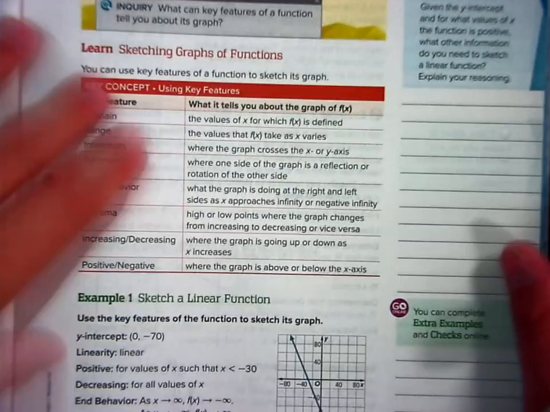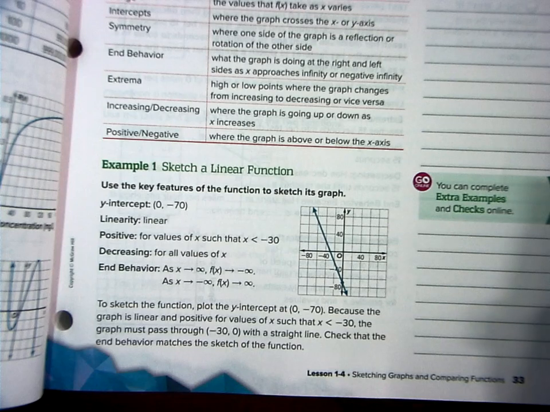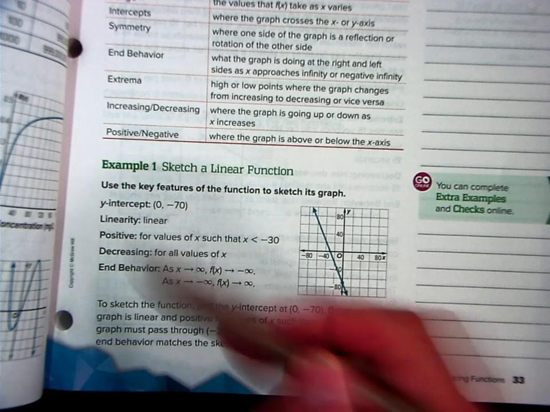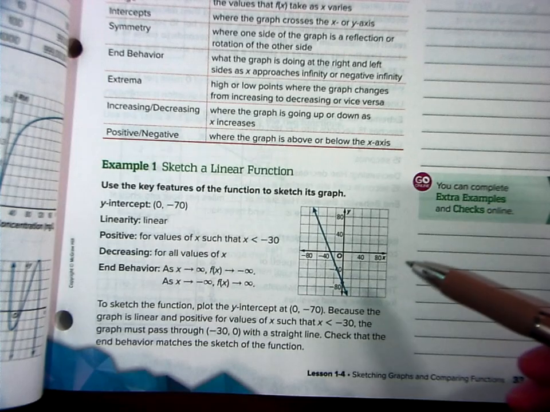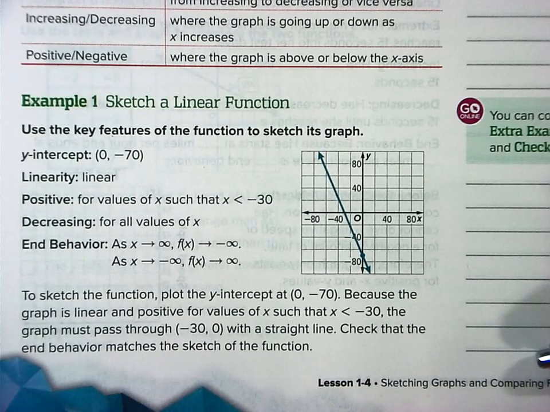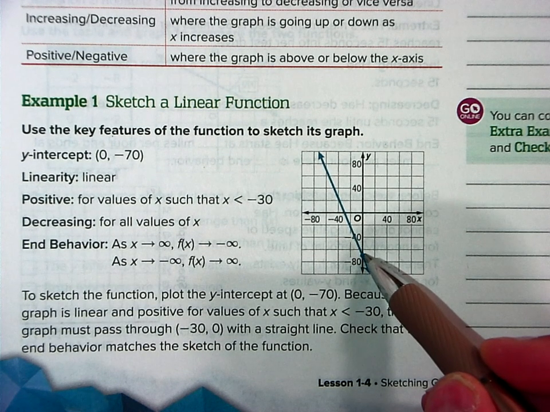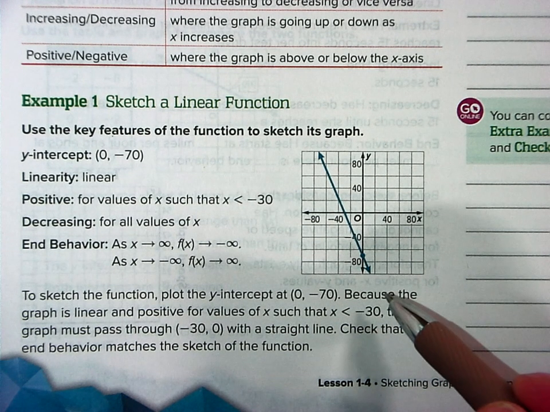Example 1, which they already did it for you, so I'm a little confused. Well, that's example 1, but that's okay. What it's going to do is give us this part here and want us to fill out the graph on the right. So it wants a y-intercept at 0, -70. Is that crossing at 0, -70? Yes. Is it linear? It is a straight line, so it's linear.